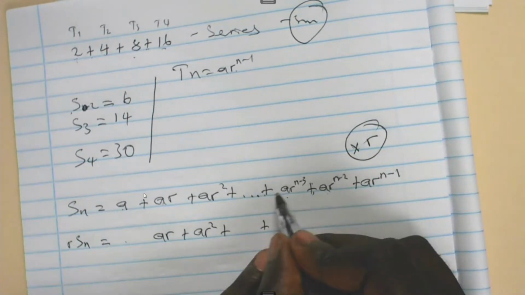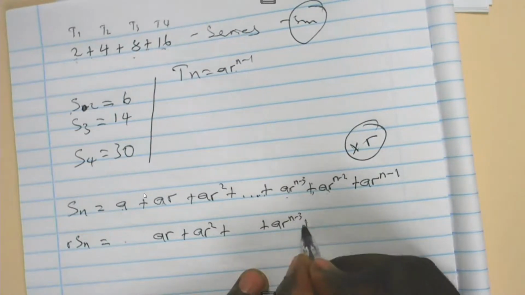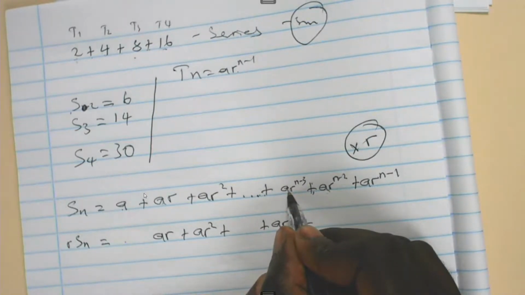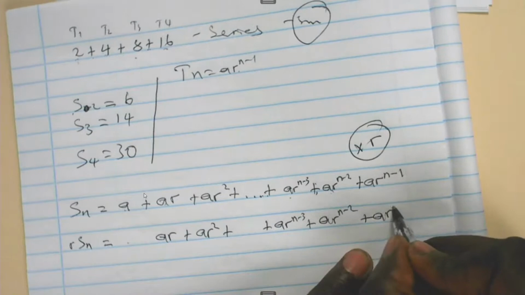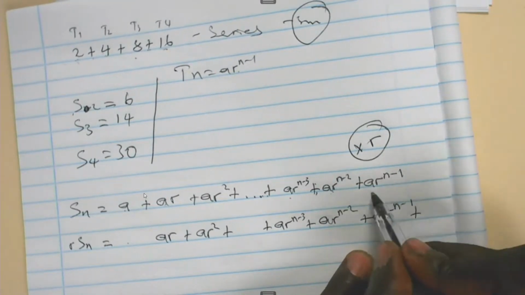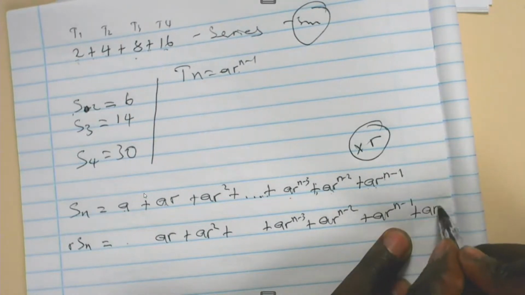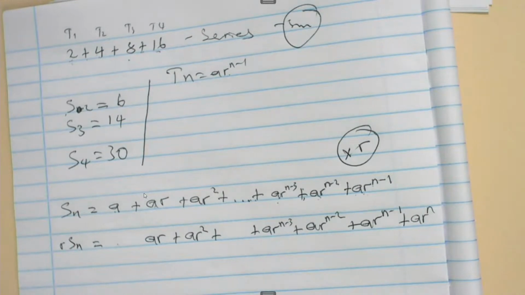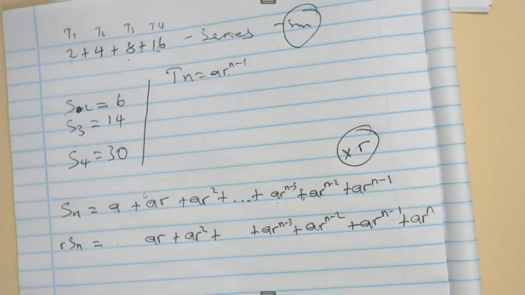If you multiply the term before this by r, we are going to have ar to the power of n minus 3, plus, if you multiply ar to the power of n minus 3 by r, we have ar to the power of n minus 2, plus, and then we have ar to the power of n minus 1. The last one, ar to the power of n minus 1, if you multiply it by r, we are going to have ar to the power of n. And then we do the same process that we did there. Subtract the two equations, equation 1, Sn, equation 2, rSn. We say equation 2 minus equation 1.